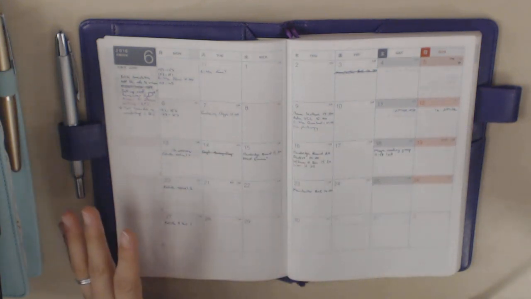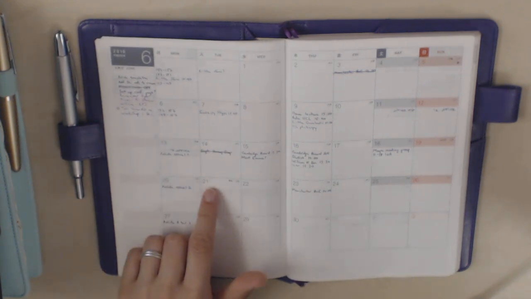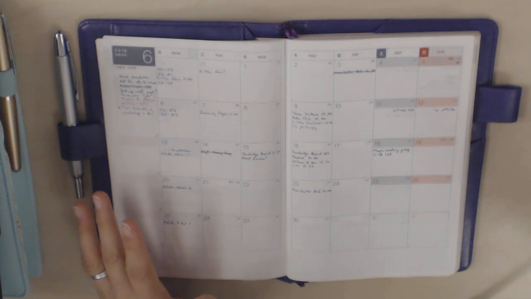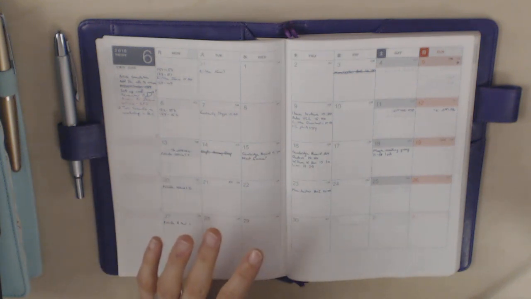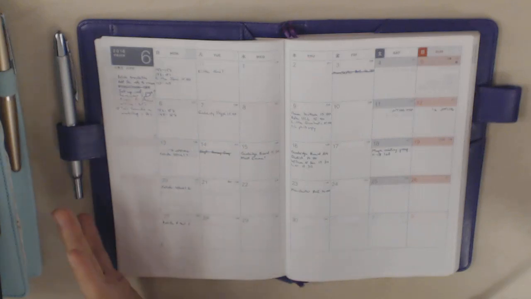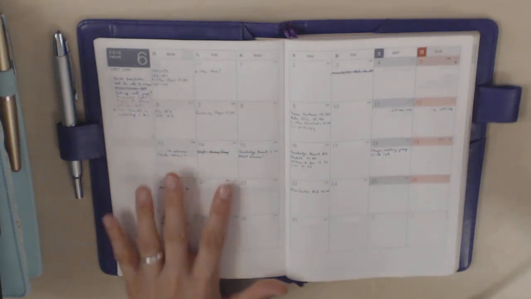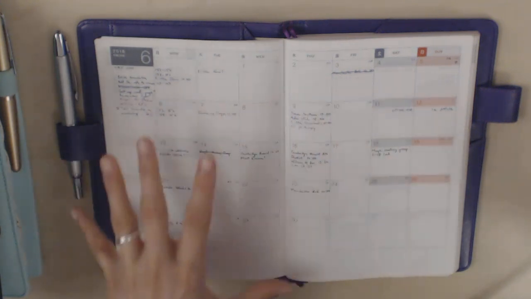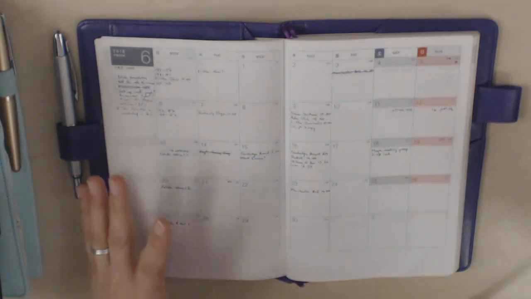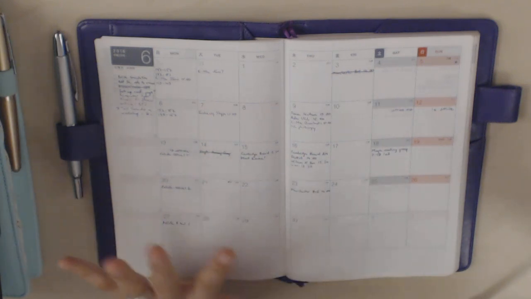That might seem obvious to a lot of people, but I'm mentioning it because when I first started using this planner nearly a year and a half ago, I was putting tasks in my monthly pages, and then at some point I realized that that was unnecessary because you don't really need your tasks in 2 places, and it made the layout feel confusing to me. So I just started using it purely for appointments, and that works really well.